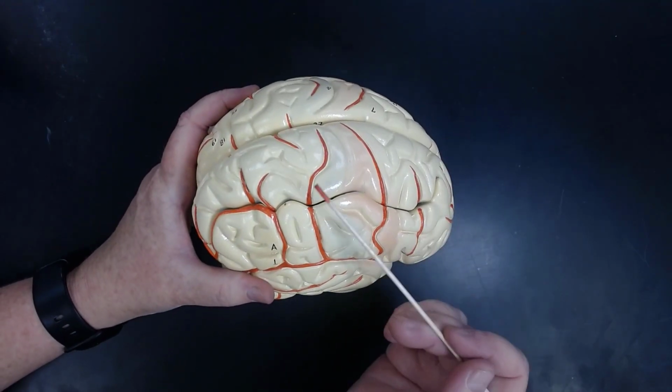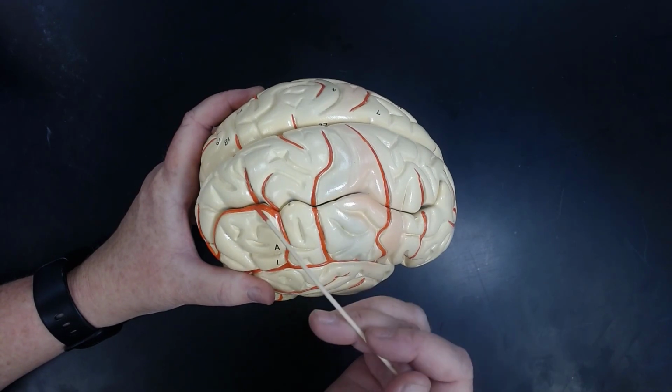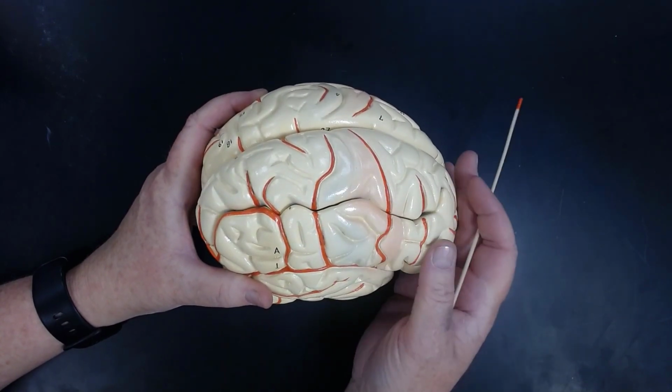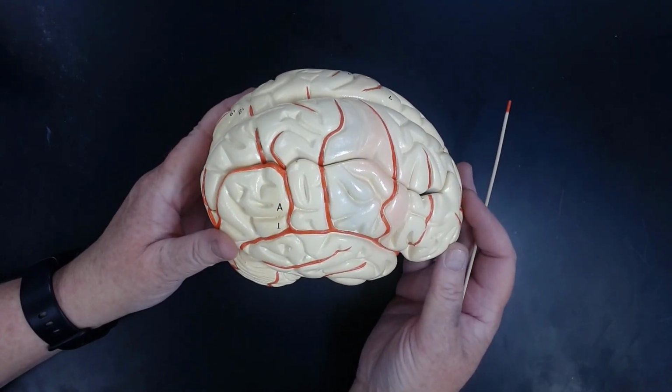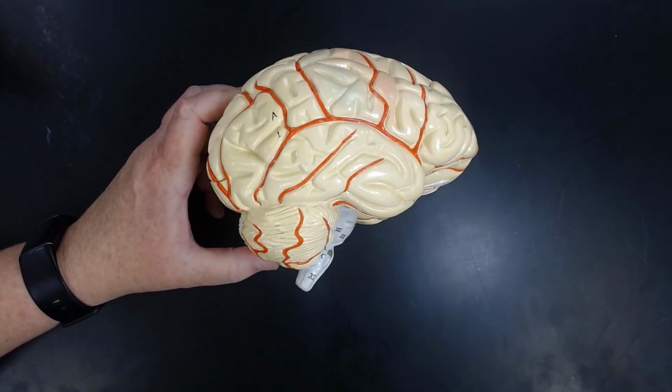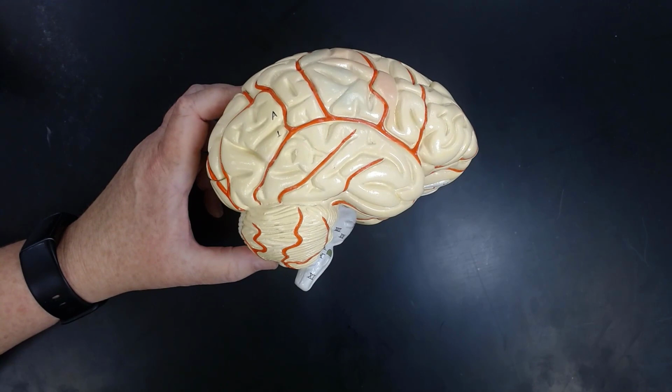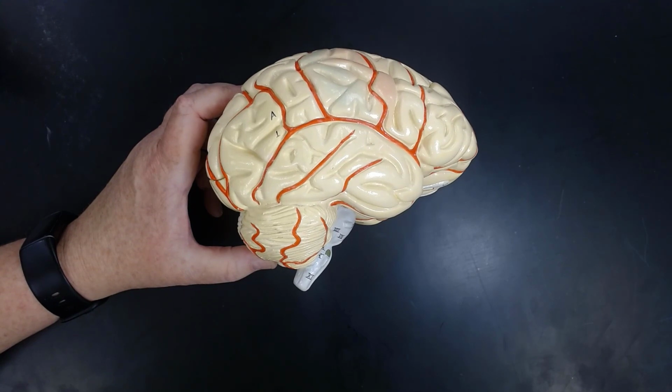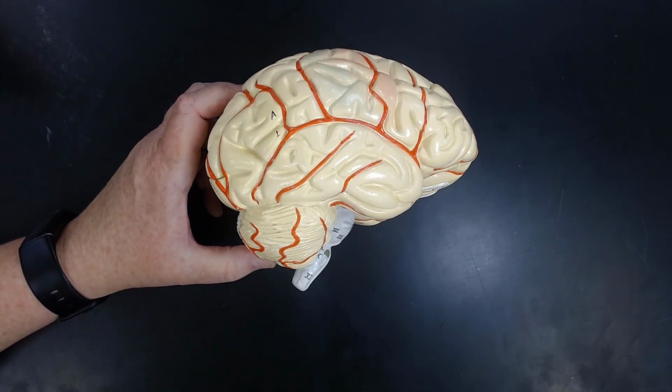The more superficial portion of the cerebrum that has these convolutions is called the cerebral cortex. You might notice when looking at the brain that we have hills and valleys. The hills are called gyri. Singular would be gyrus. The valleys are sulci, and the singular form for sulci is sulcus.